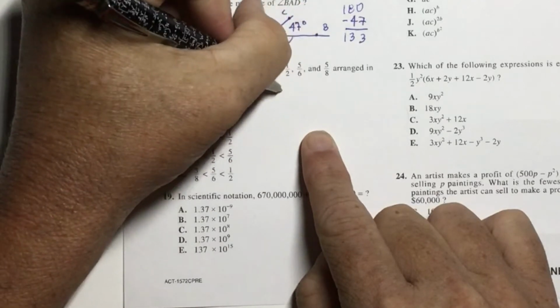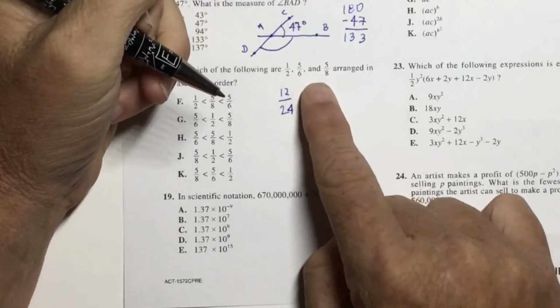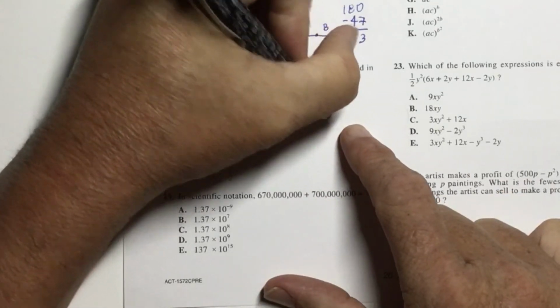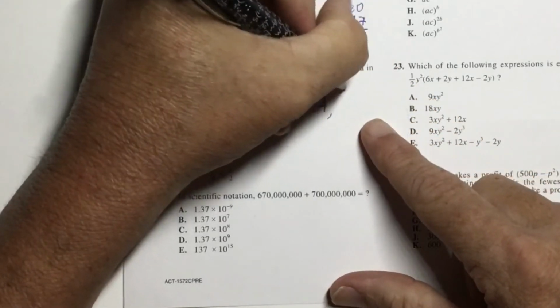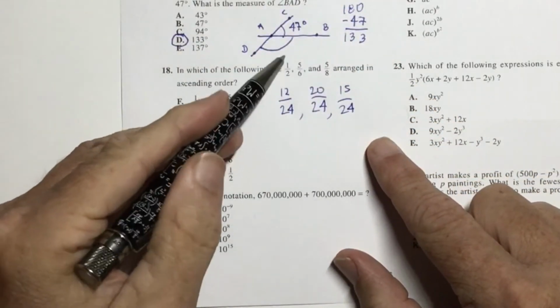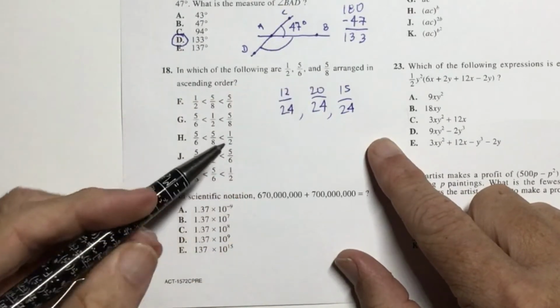So 1/2 is 12 24ths. 5/6 is 20 24ths, and 5/8 is 15 24ths. Multiply that by 12, that by 4, that by 3.